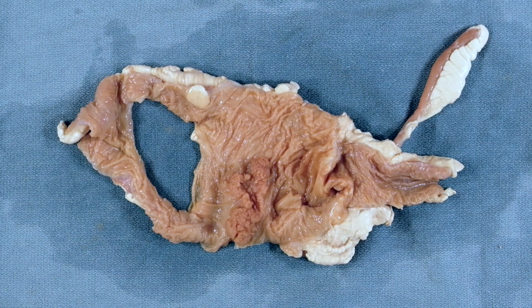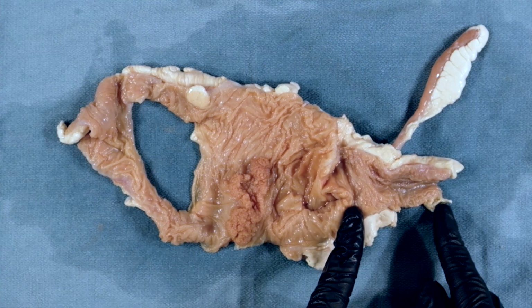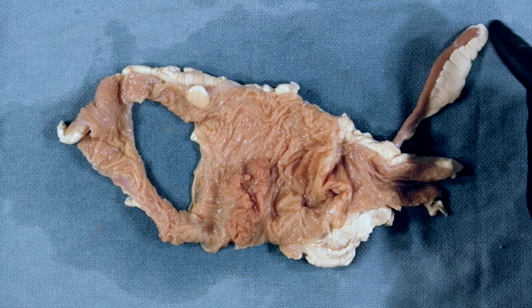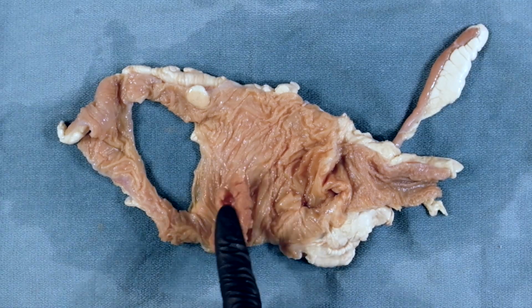In this section of bowel, we have some large caliber colon on the left, smaller caliber ileum on the right, and even an appendix protruding from behind the specimen. This means that we're in the ileocecal junction.